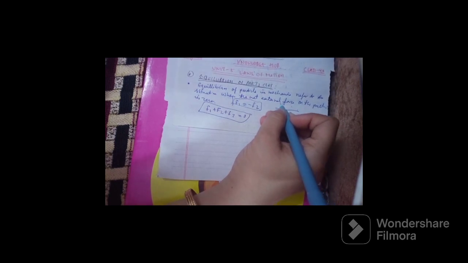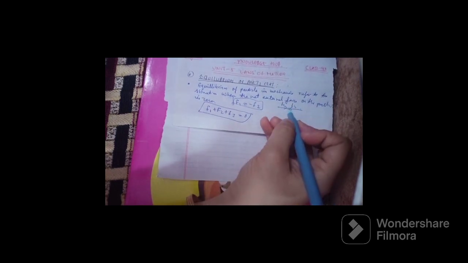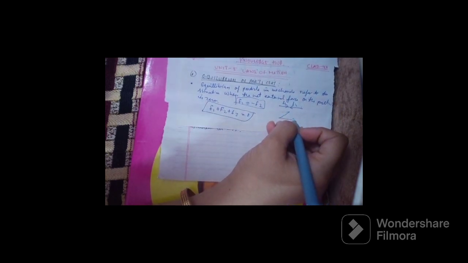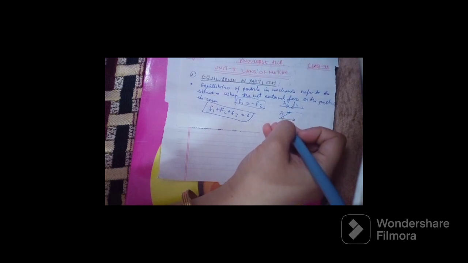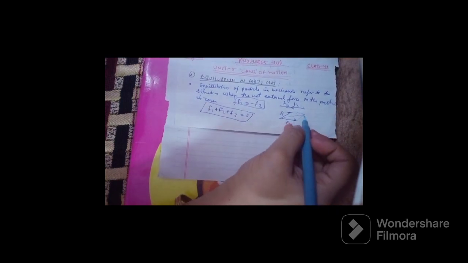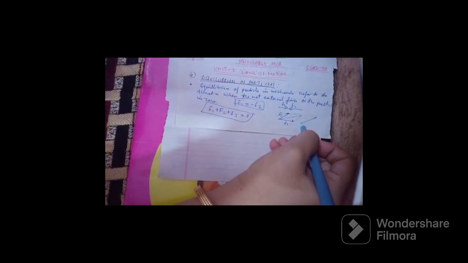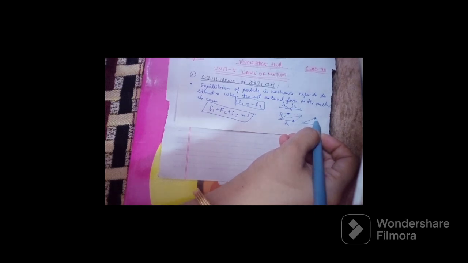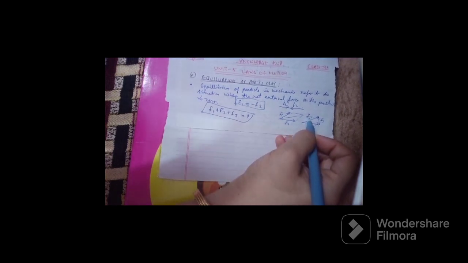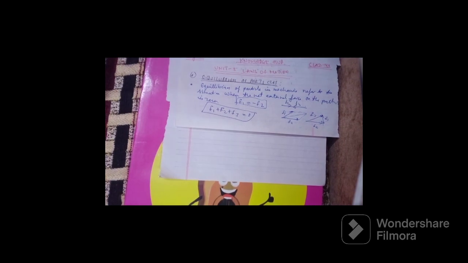This is F1, this is F2, and this is F3. So equilibrium under the concurrent forces.